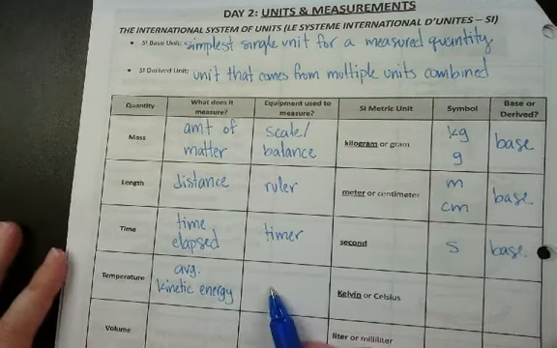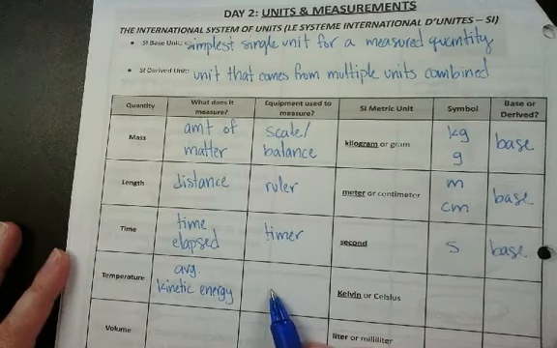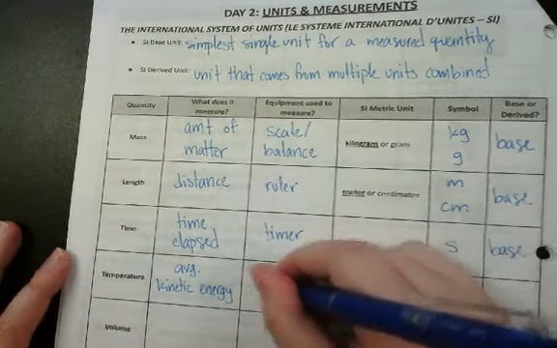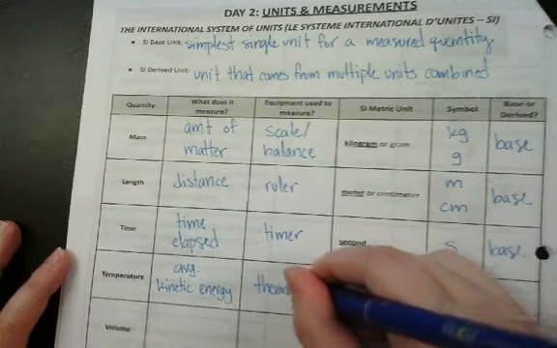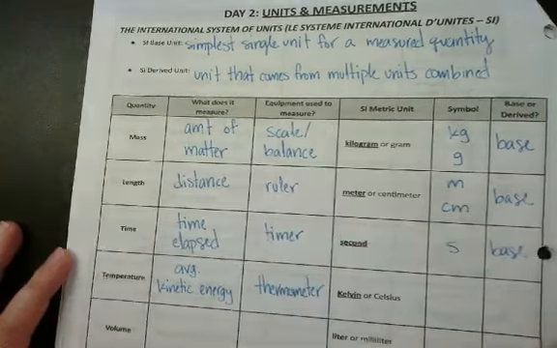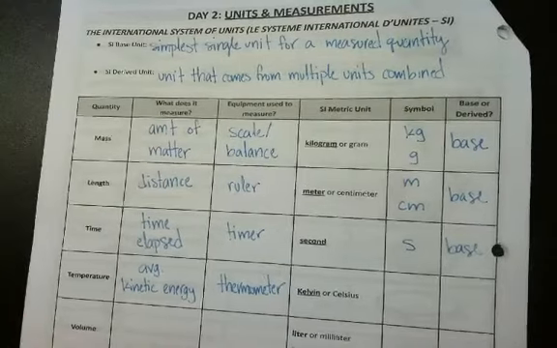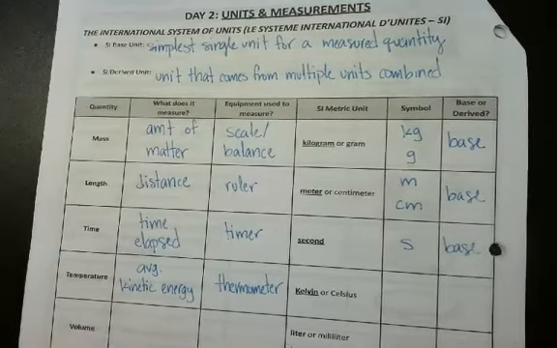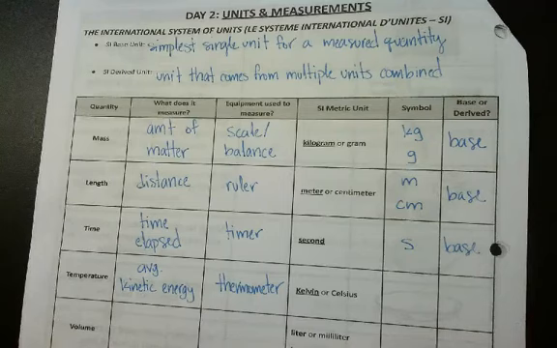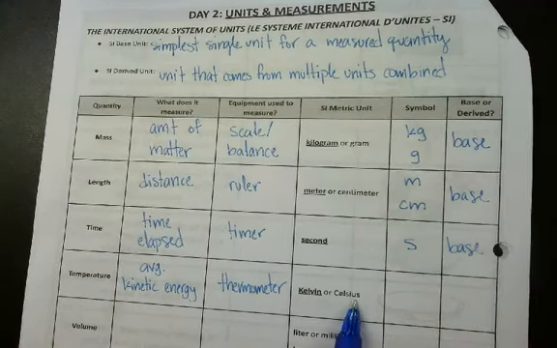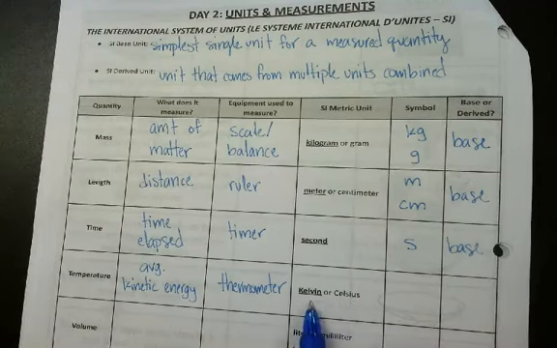Okay? How are we going to measure temperature? Yeah, thermometer. Our units for temperature are Kelvin and Celsius. Whenever we're actually measuring temperature in the lab, our measurements are going to be in Celsius. That's what our thermometers are going to give us. However, sometimes we are going to have to use Kelvin, but we'll do a conversion to get to Kelvin, okay?